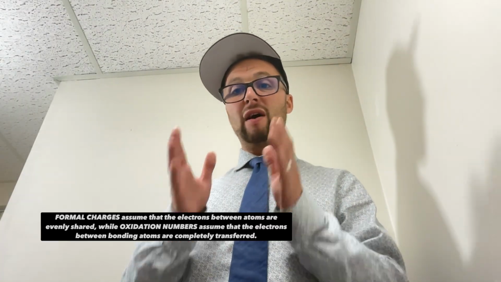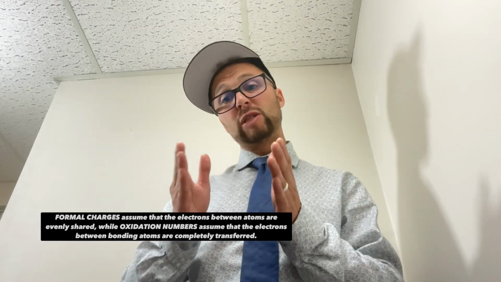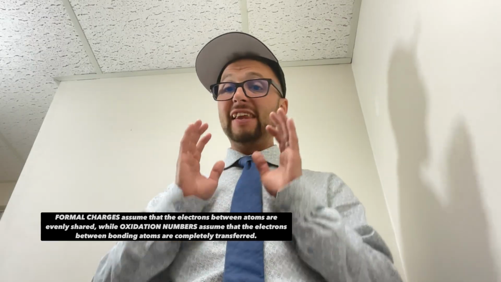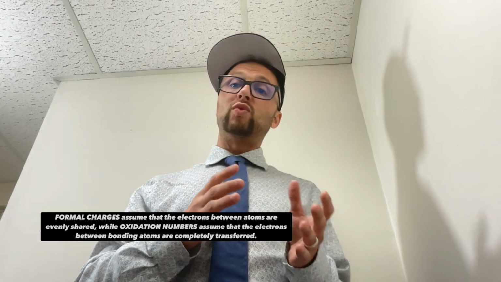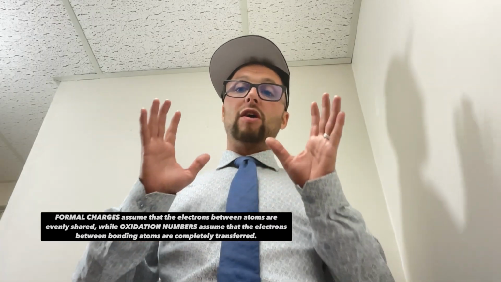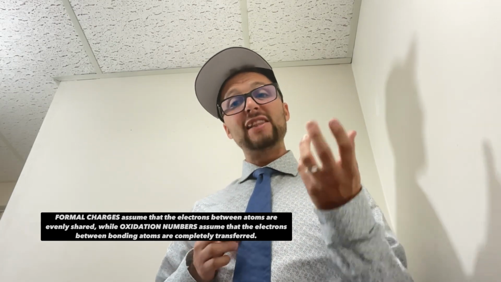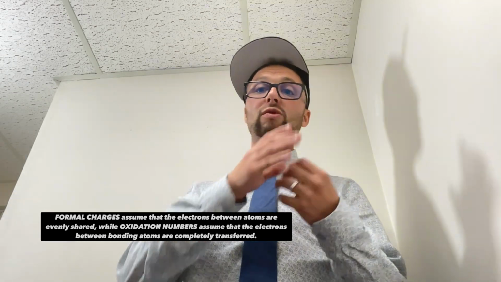In short, while formal charges rely on the assumption that bonds in a covalent compound are perfectly covalent, that is, that the electrons between the bonding atoms are perfectly and evenly shared, oxidation numbers run under the assumption that pure, 100% ionic bonds are formed. That is, the highly electronegative atom completely removes the electron from the more electropositive atom, the least electronegative atom, forming a 100% purely ionic bond.